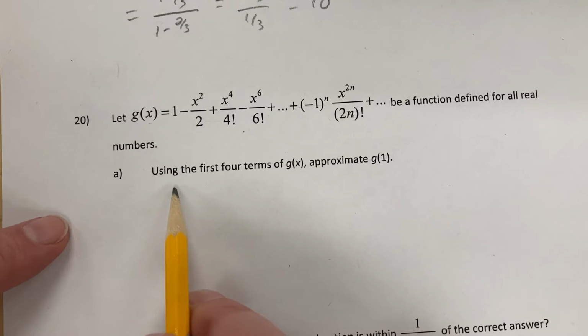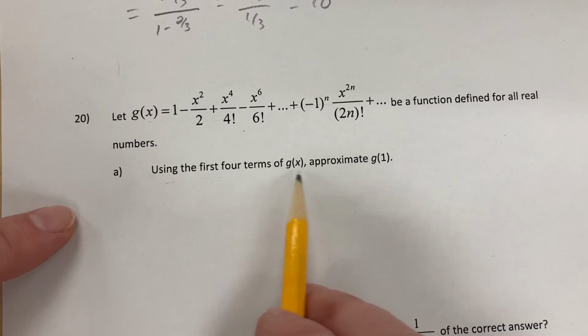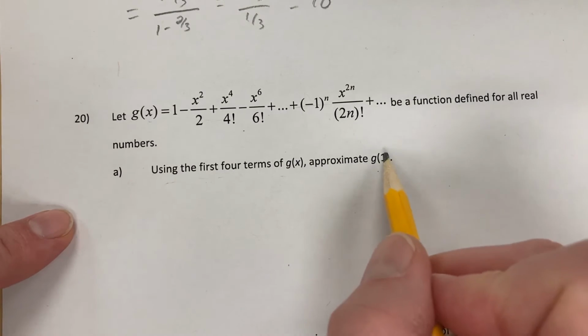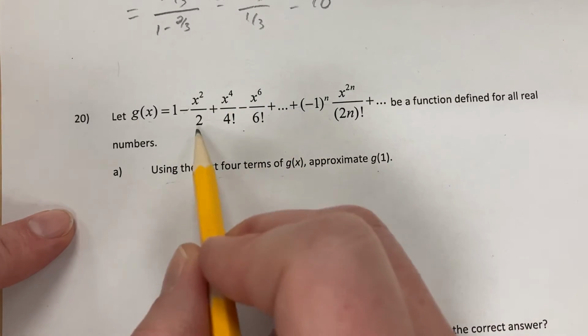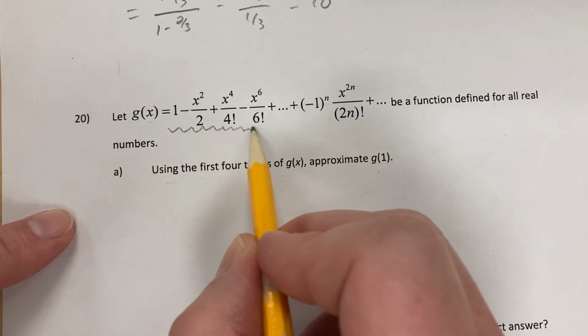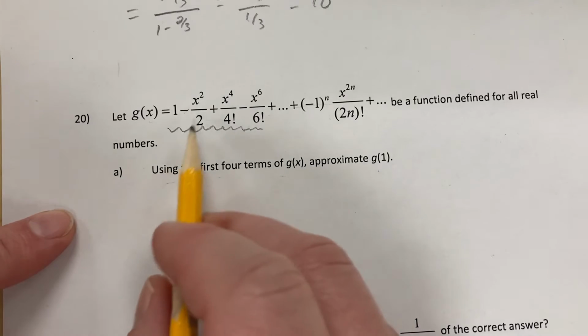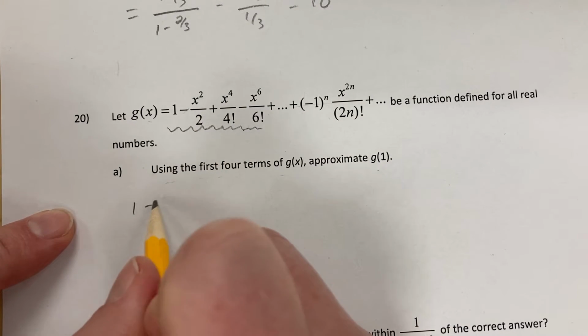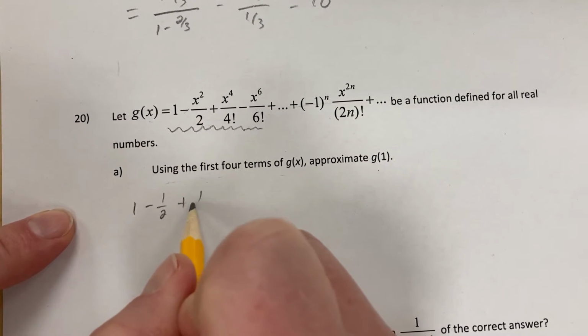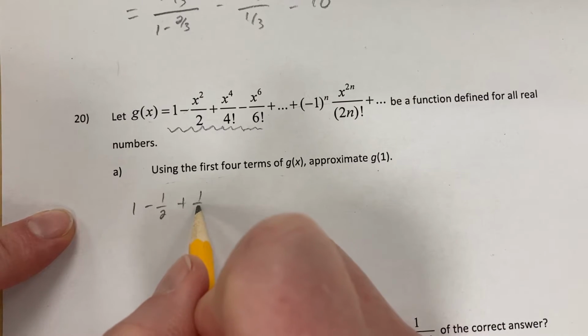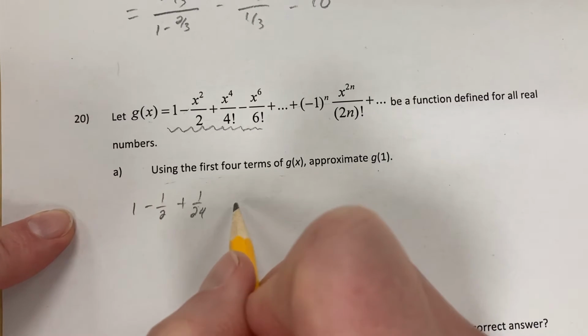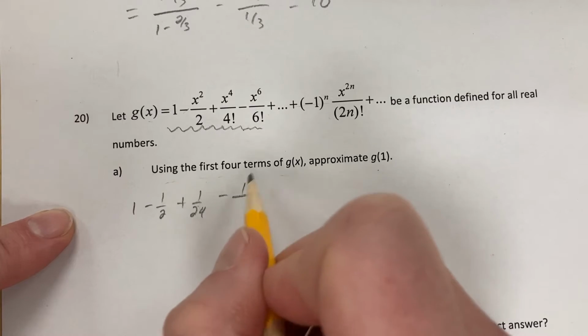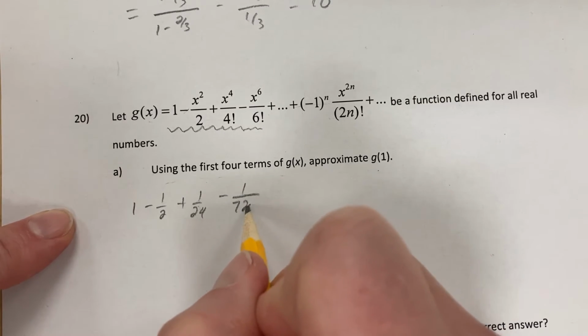But what it's asked is to use the first 4 terms to approximate g of 1. In other words, put 1 in for x and use the first 4 terms to get an approximation. So if we put 1 in there, we're going to get 1 minus 1/2 plus 1 over 4 factorial, which is 24, minus 1 over 6 factorial, which is 720.